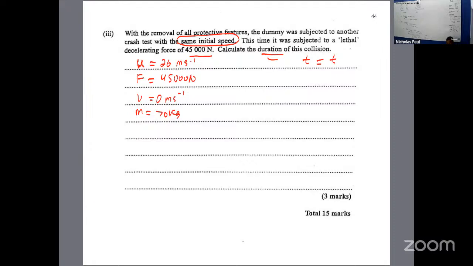Try something else. So tell me, what formula would you use?